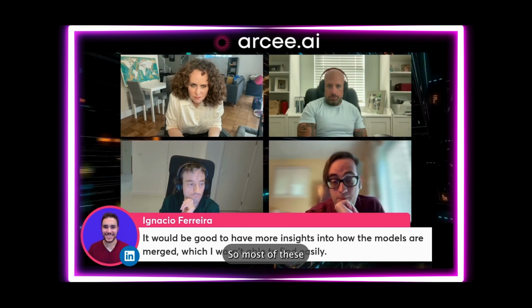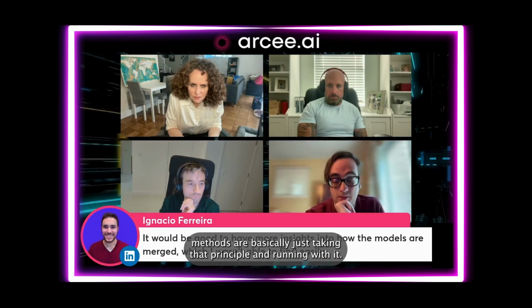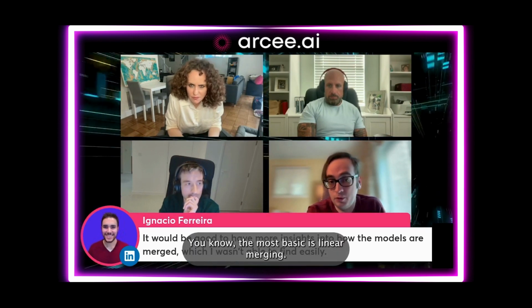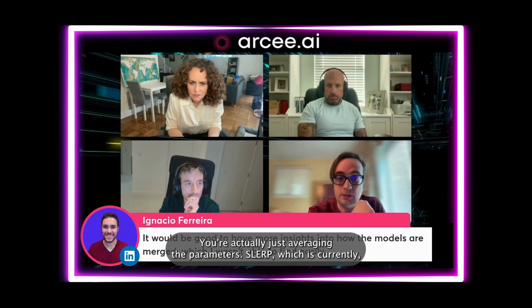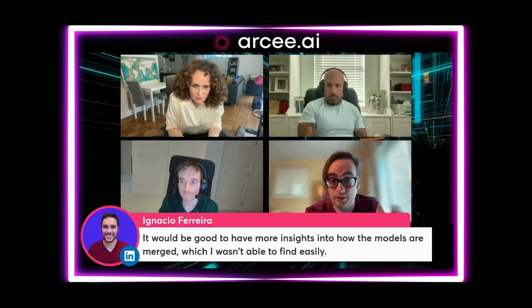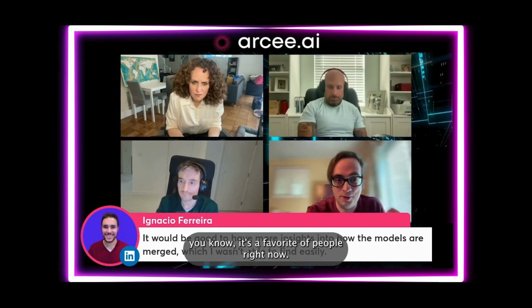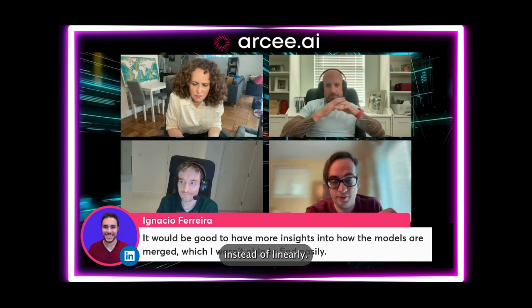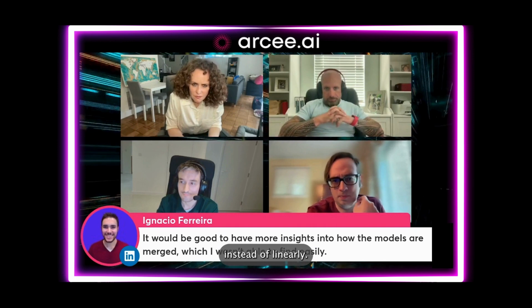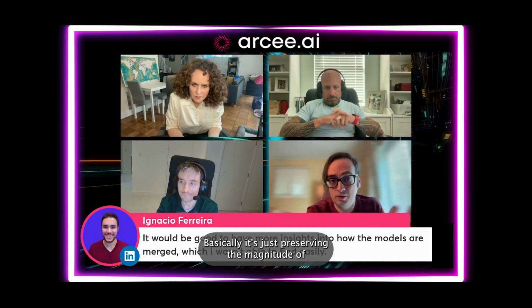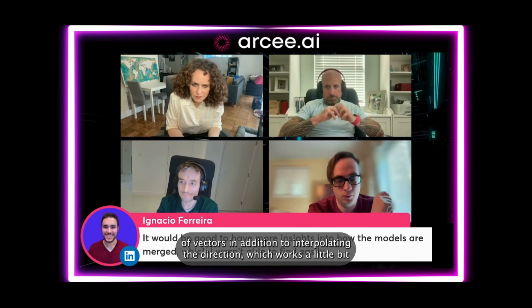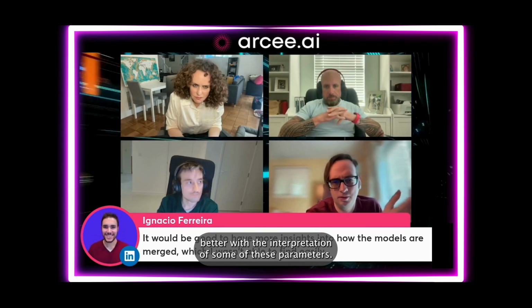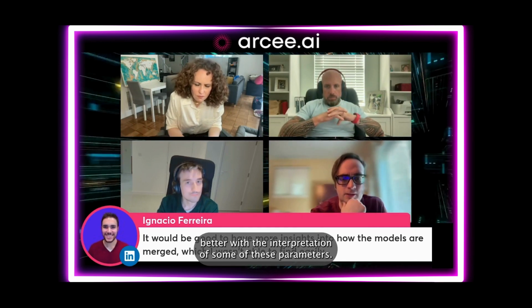So most of these methods are basically just taking that principle and running with it. The most basic is linear merging, where you're actually just averaging the parameters. Slerp, which is currently a favorite of people right now, is the same thing, except it's interpolating spherically instead of linearly. Basically, it's just preserving the magnitude of vectors in addition to interpolating the direction, which works a little bit better with the interpretation of some of these parameters.